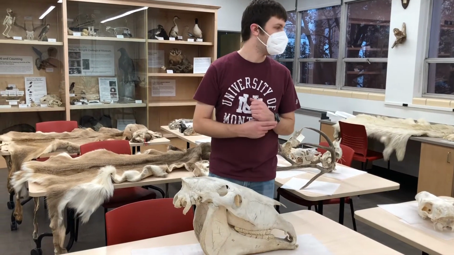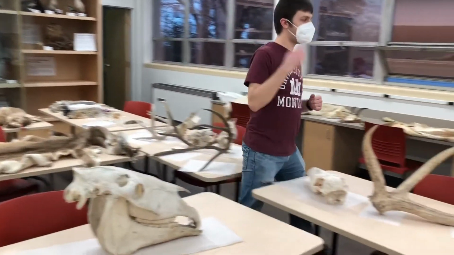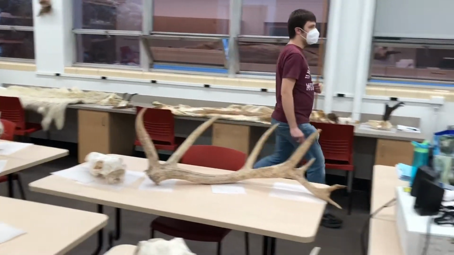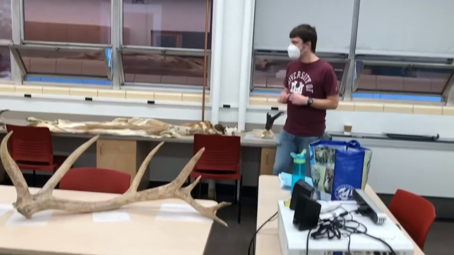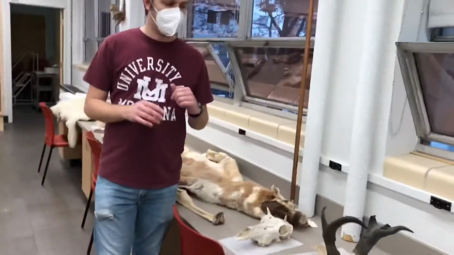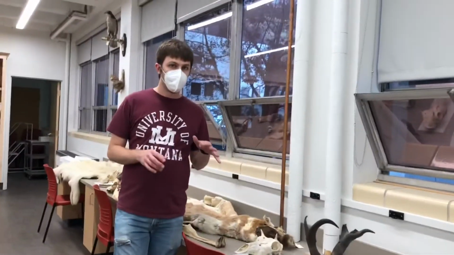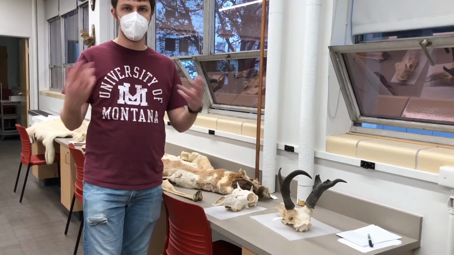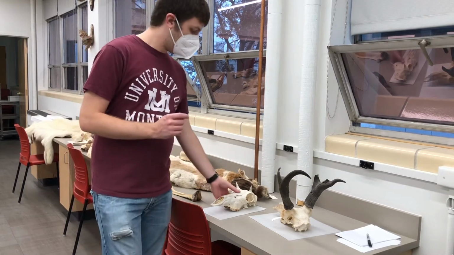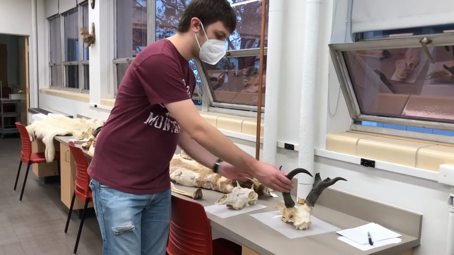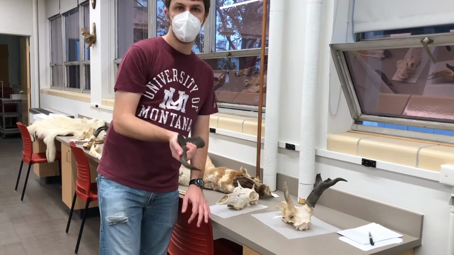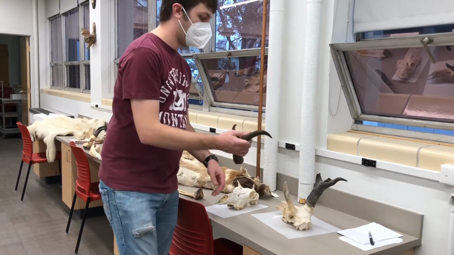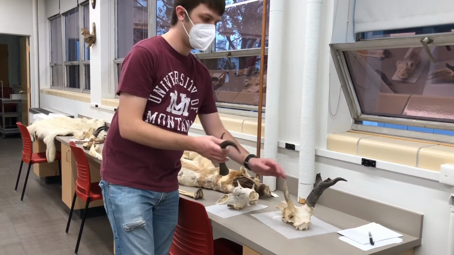So then moving on to order Cetartiodactyla, we have our pronghorn over here, the only member of family Antilocapridae. Pronghorn are unique in that they have horns, so they don't have antlers where the bone falls off, but they have these sheaths, and the sheaths do come off and regrow every year.